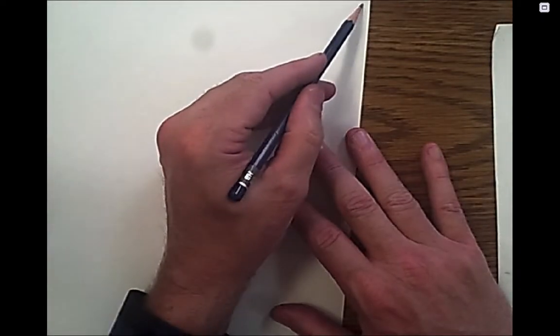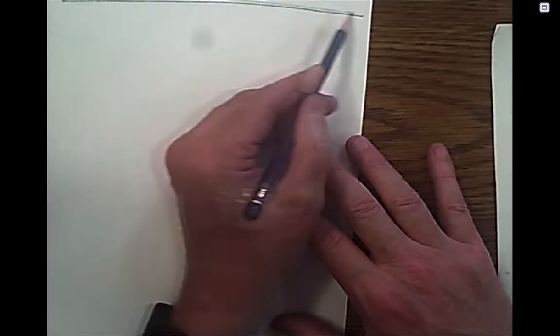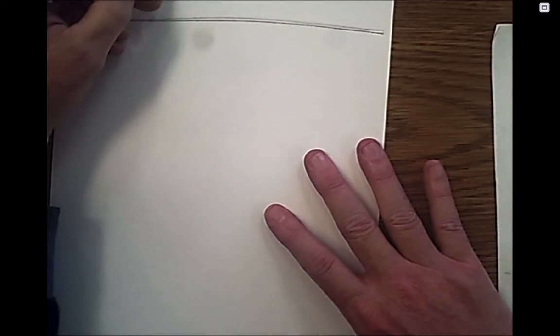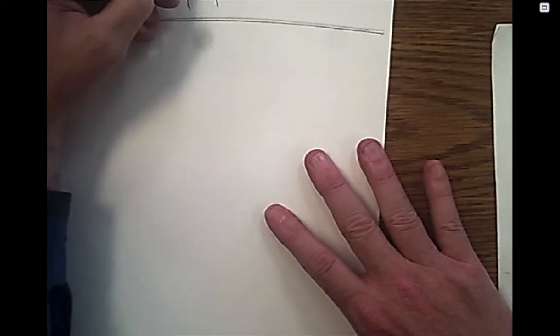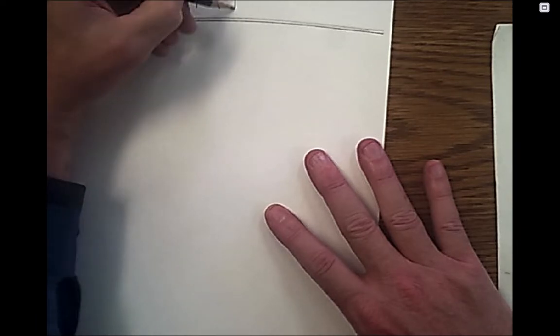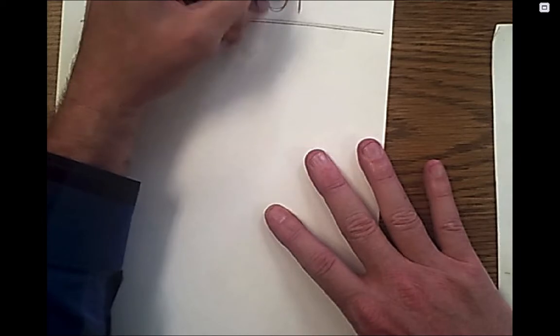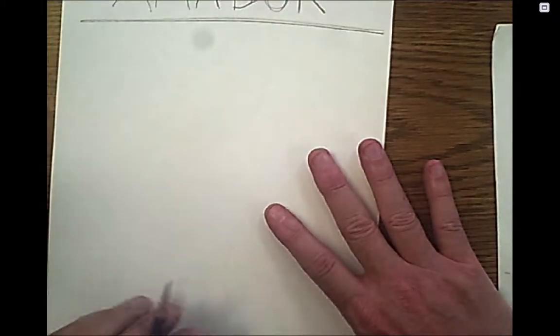In fact, in the world of graphic design, oftentimes you can design a poster with lettering. Let's just do our school name, Amador. Here I printed Amador across my poster.